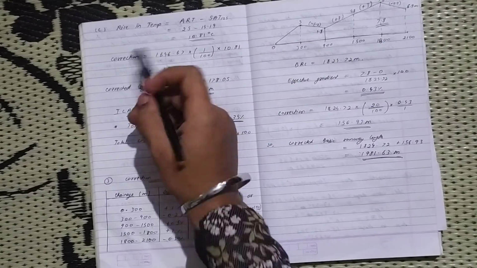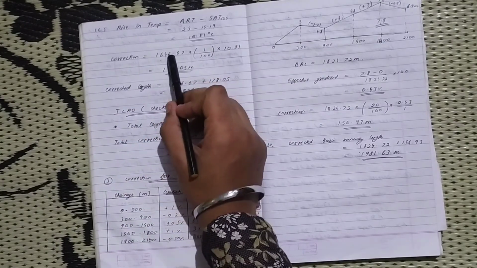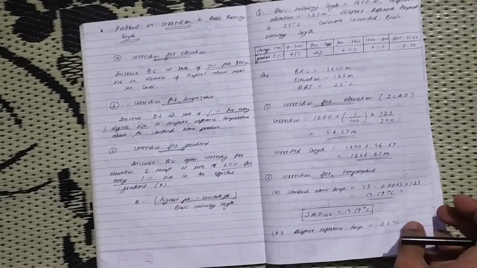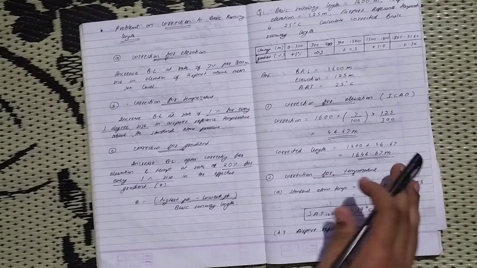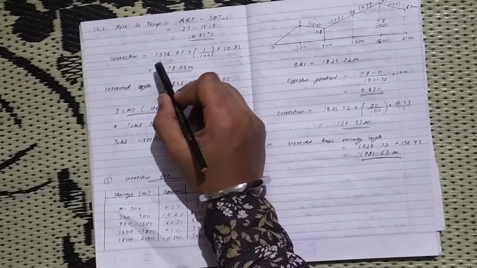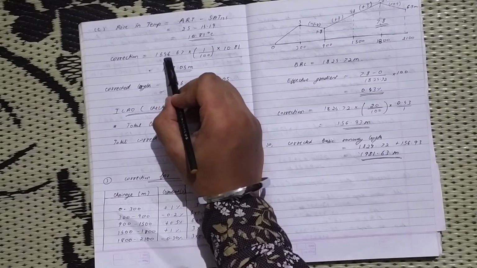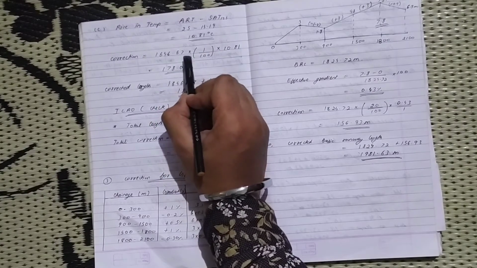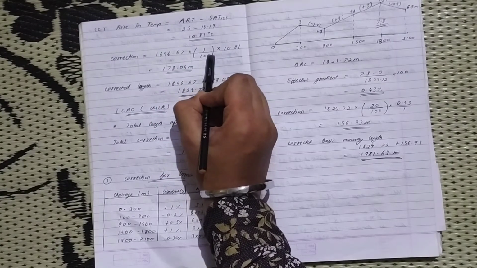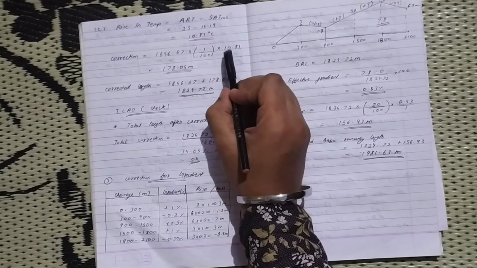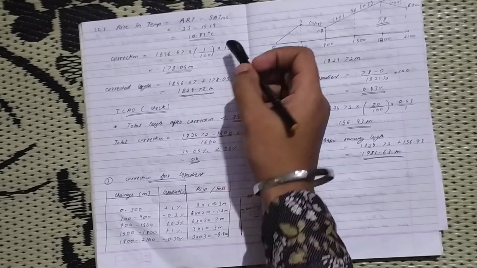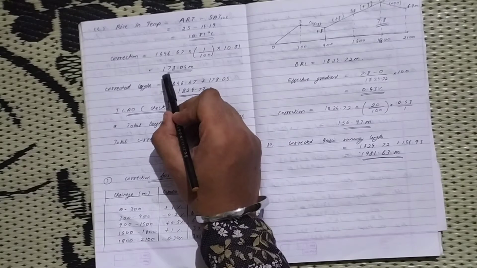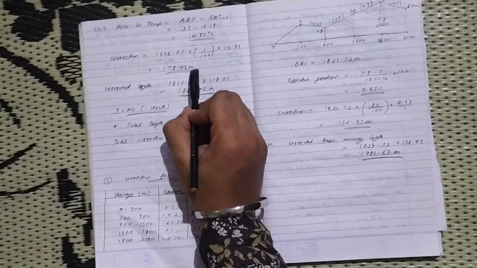And the correction is the corrected length, that is 1646.67, into 1 by 100, into that rise in temperature, 10.81. So the correction is equal to 178.05 meters.